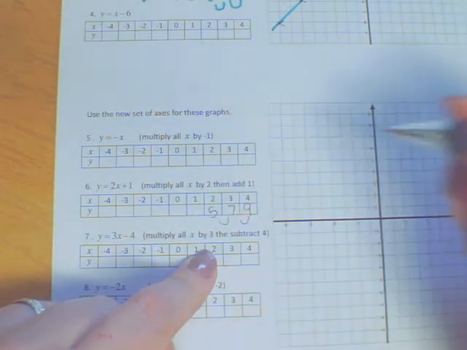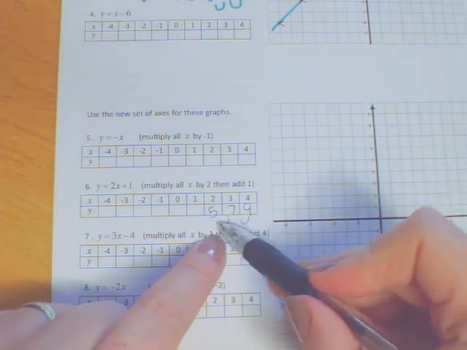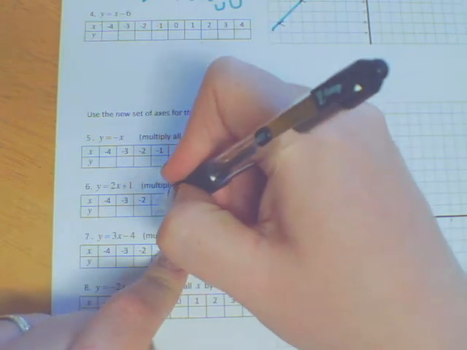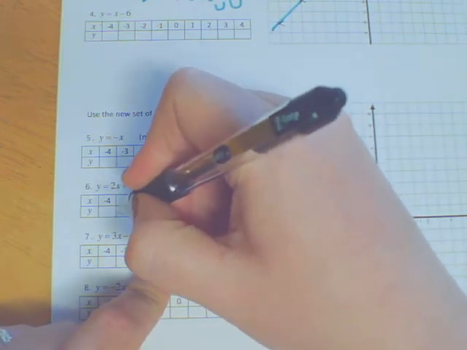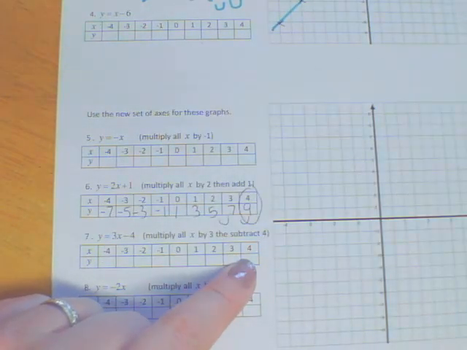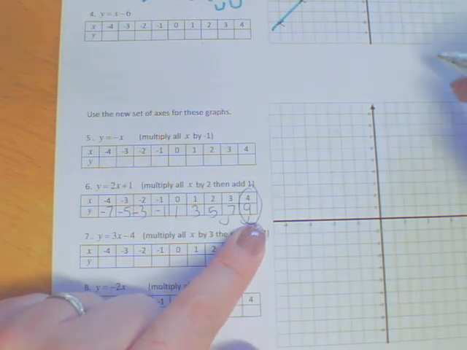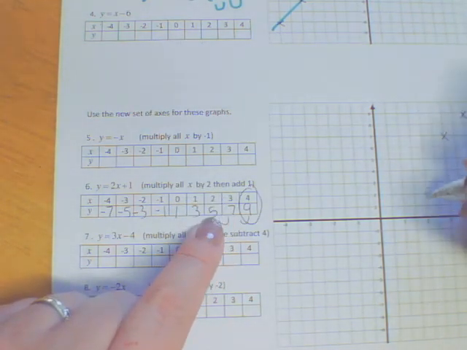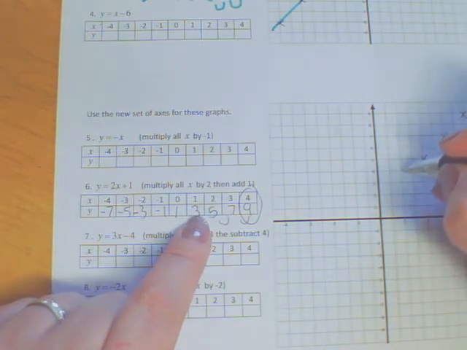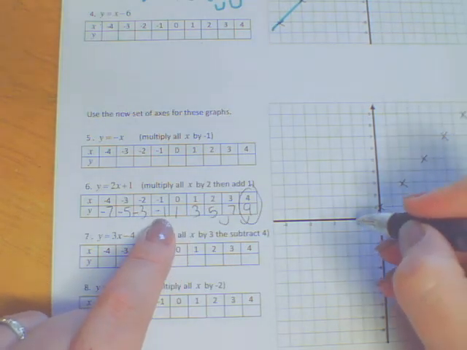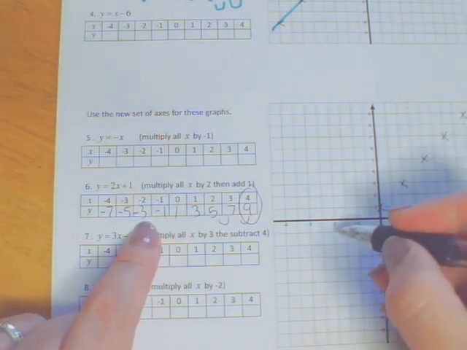And again, can you see there's a pattern developing down here? We're taking off 2 every time. So I can fill in my sequence of numbers really easily. And again, you've got a pair of coordinates. So 4 up to the number 9. 3 up to the number 7. 2 up to the number 5. 1 up to the number 3. 0 up to the number 1. And keep going through.